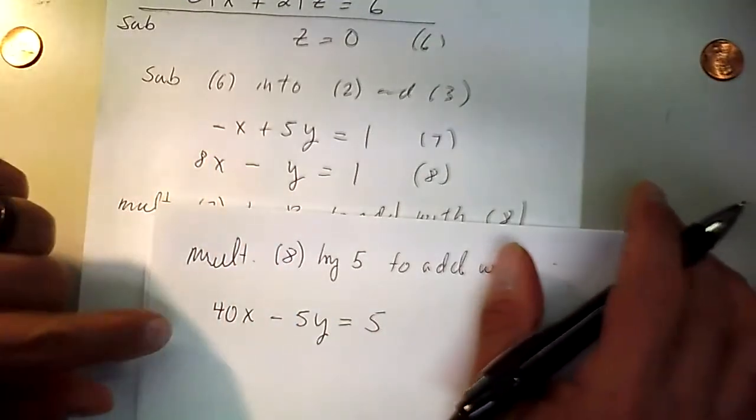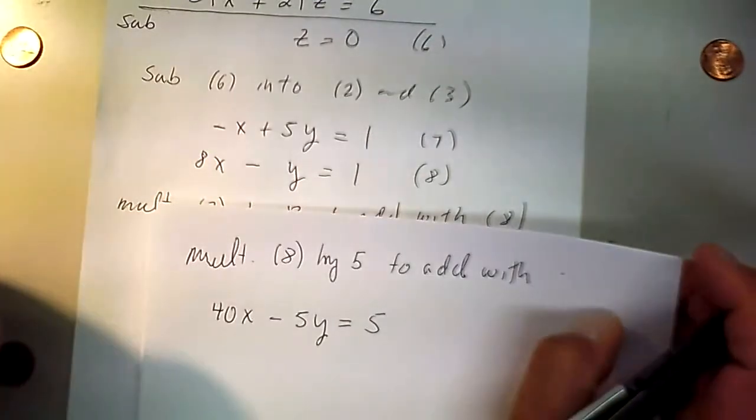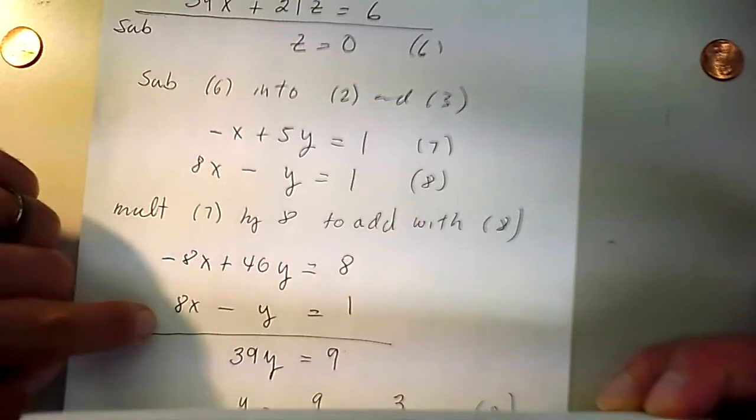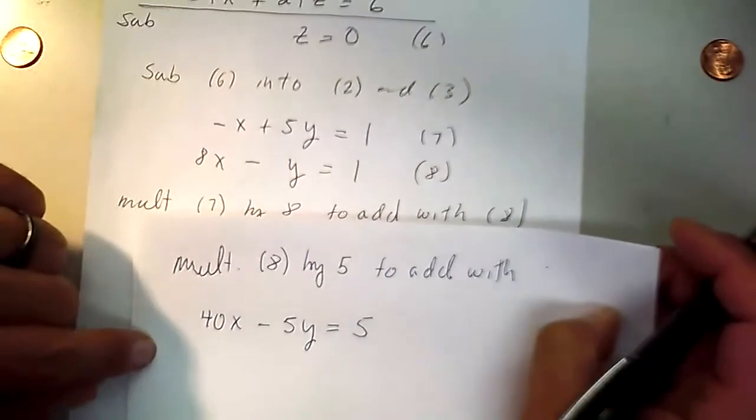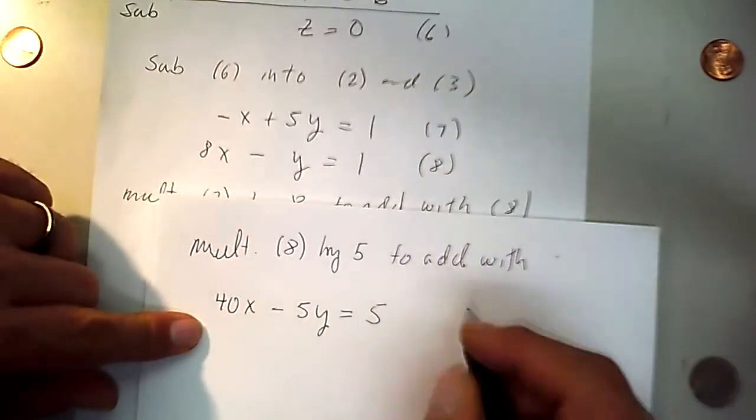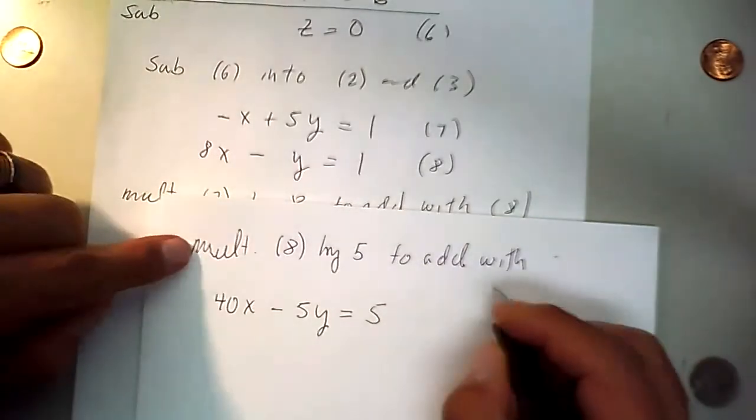Boy, I'm doing the same thing over again, aren't I? No, I'm not. We found y. Now we're going to eliminate the y with equation 7.